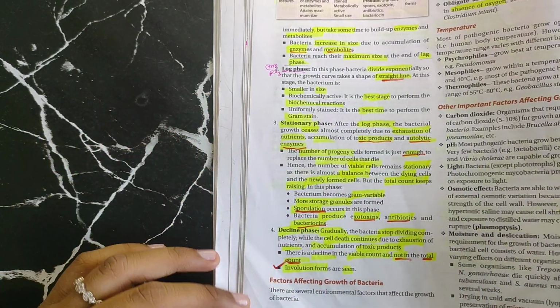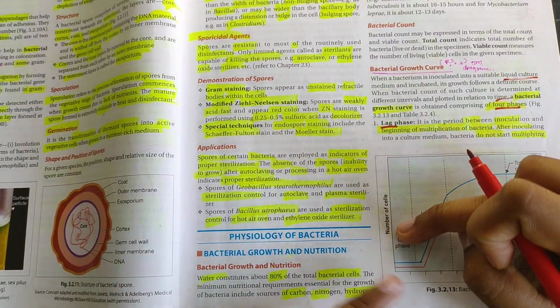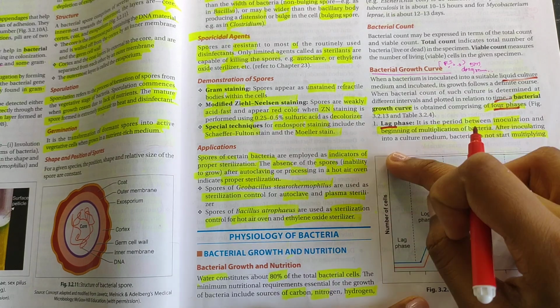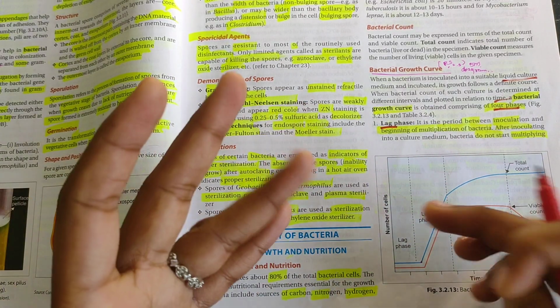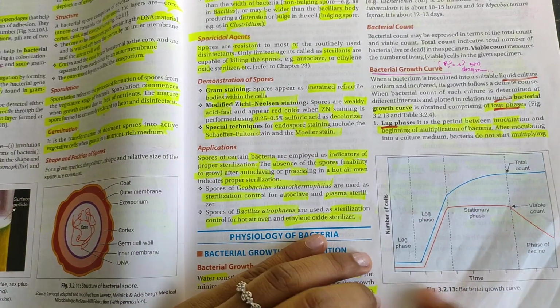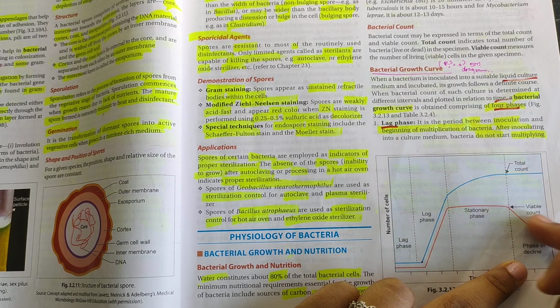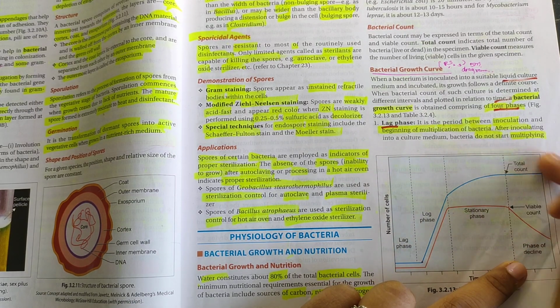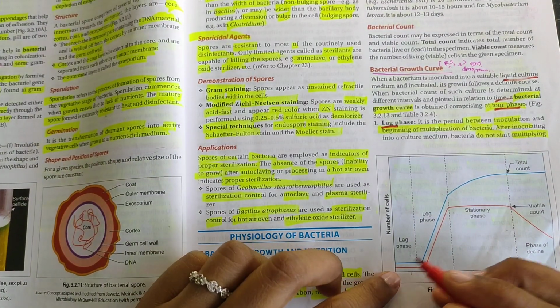This is all about the bacterial growth curve. Now we will understand the diagram. This is a bacterial growth curve. On the y-axis we have the number of cells, both dead and alive, and this is the time. This is the viable count, the number of cells which are alive. This is the total count, which includes both dead and viable cells. This is the lag phase.